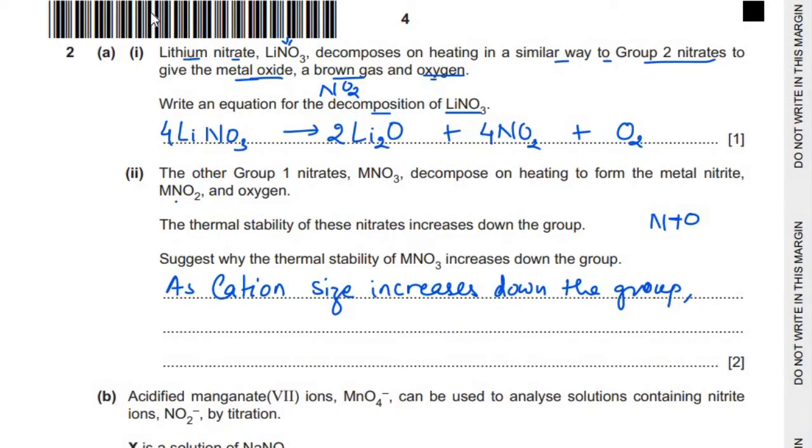what happens because of the increased cation size is that the ion polarization decreases.